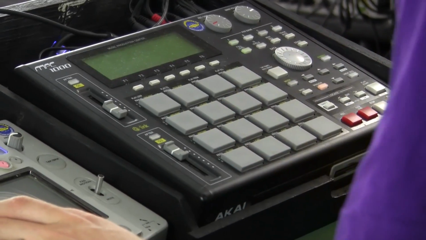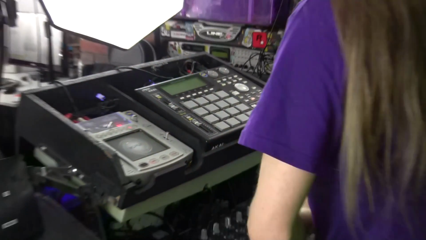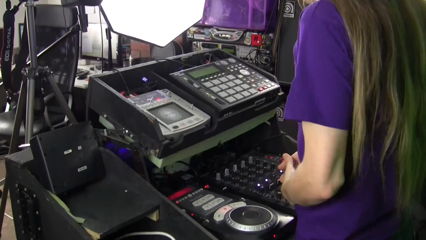So it was just a case of familiarising myself with the positions of the samples on the MPC, and then playing them until I got a kind of routine I was happy with. It kind of matched what I did on the computer, so I kind of got the rough idea down on the computer, then learned the live version, as it were, on the MPC later on.